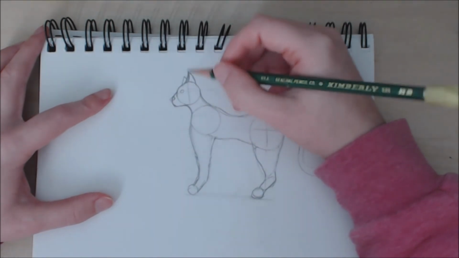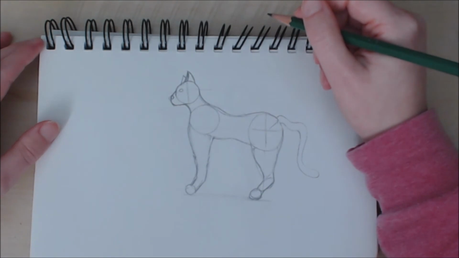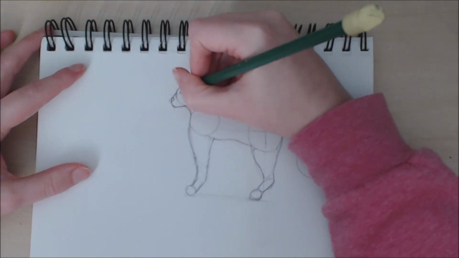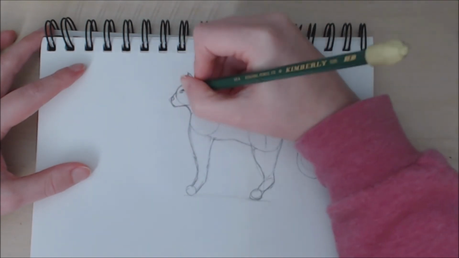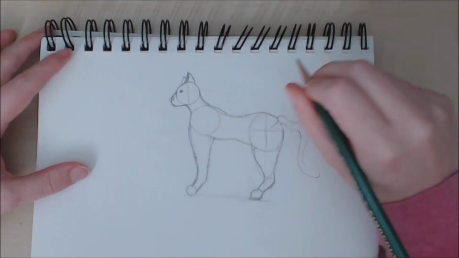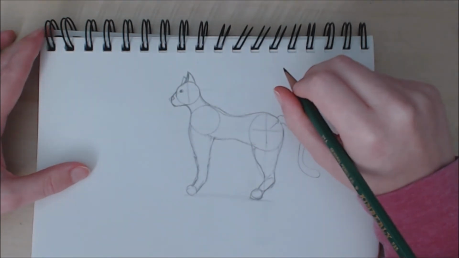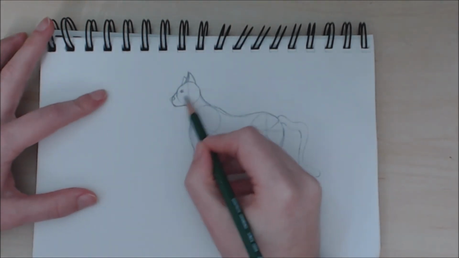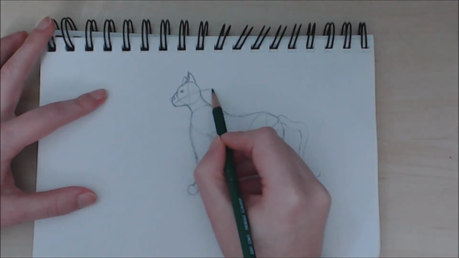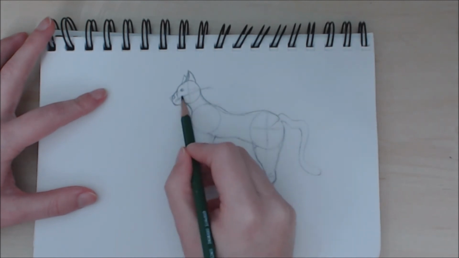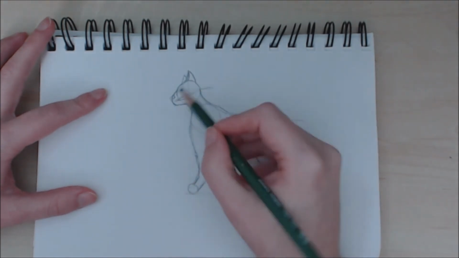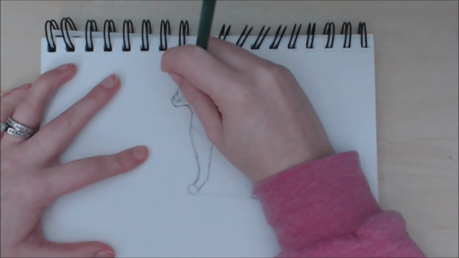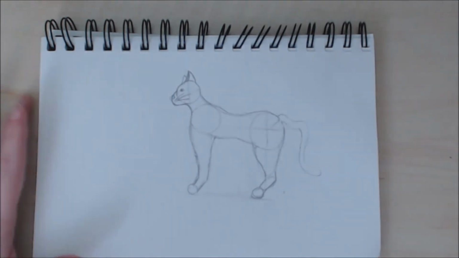It's about halfway if you are having trouble finding where the eye is supposed to go or if it doesn't look right. Here's our eye. And we can add whiskers if you want to add whiskers. Right here. Probably too long a whisker than I did the first time. Do shorter whiskers.